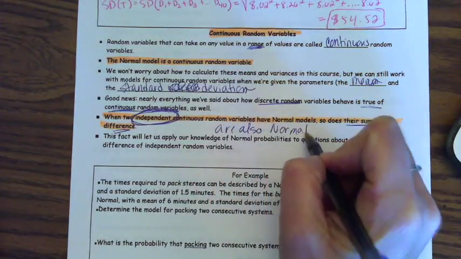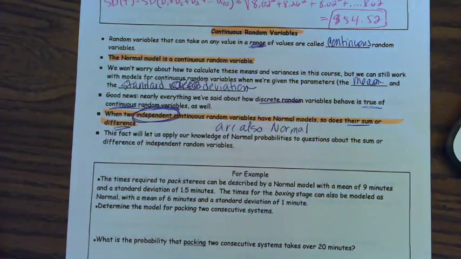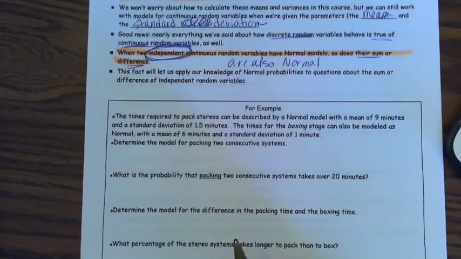So if I'm asking you to add together two random events and you know those two random events are both normal and independent, then their sum will be normal too. So I can use the normal model again. This fact will let us apply our knowledge of normal probabilities to questions about the sum or the difference.